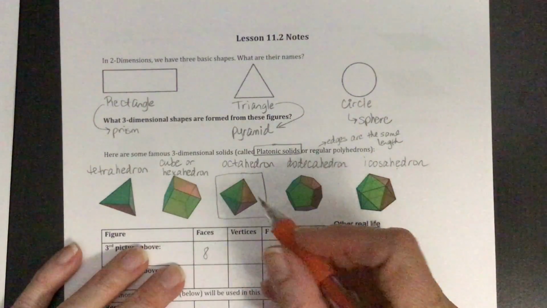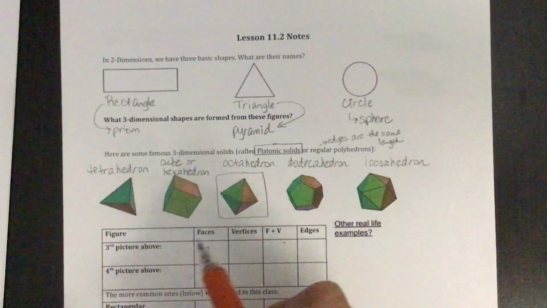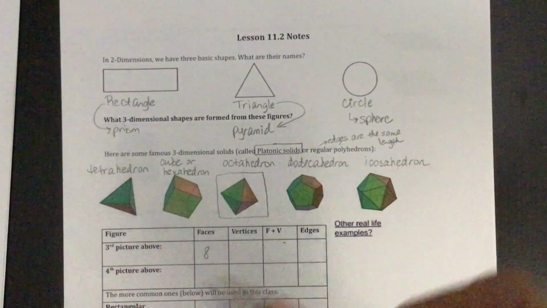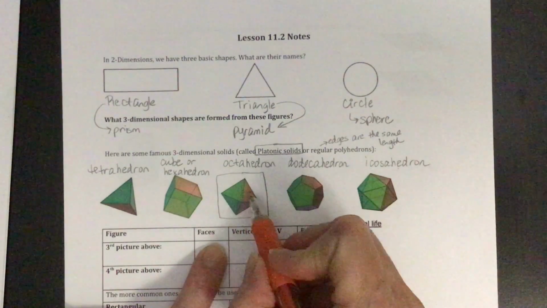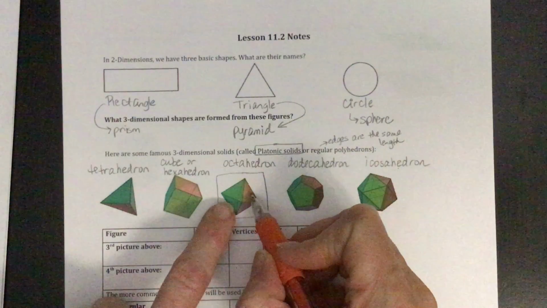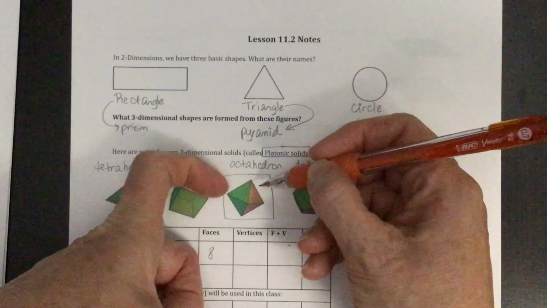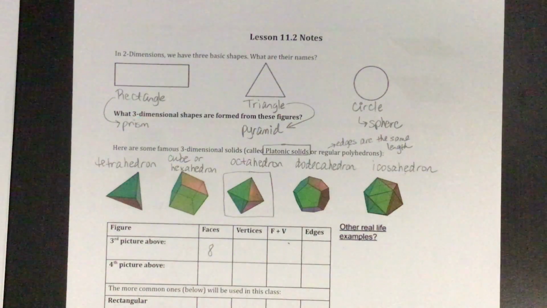Okay, so octahedron has 8 faces. Now it's not super easy to count on these drawings here. Like I said, if you pull these up on Google and animate them, you can see it really clear. But I can see on this front part, here's 1, 2, 3, 4 of the triangular faces. And then behind each of those, back here, I've got 4 more. So it has 8 faces.